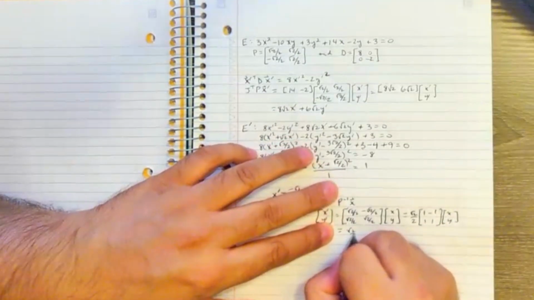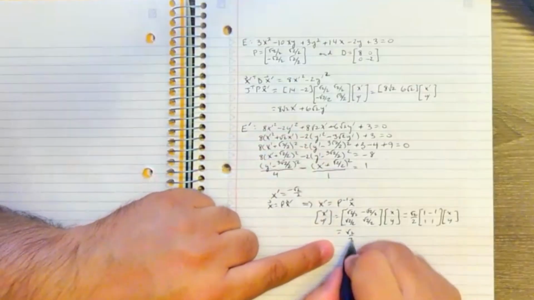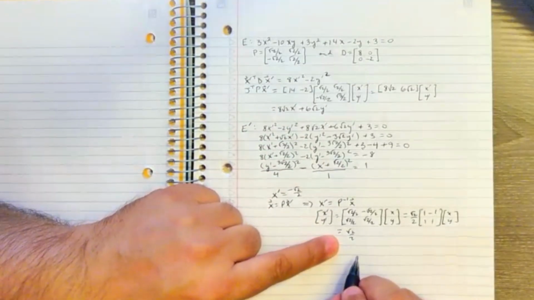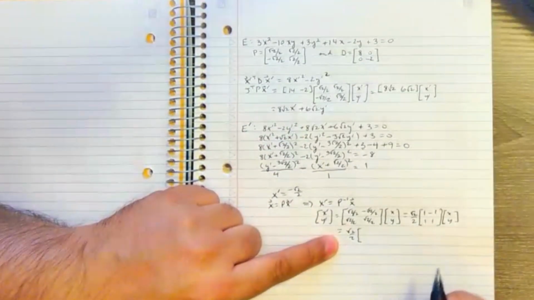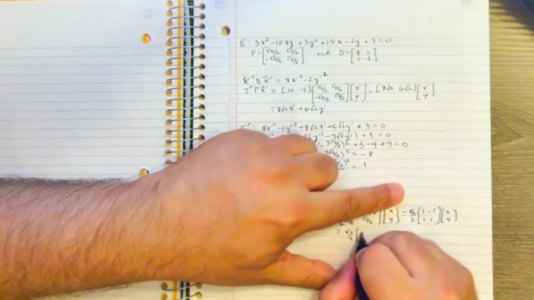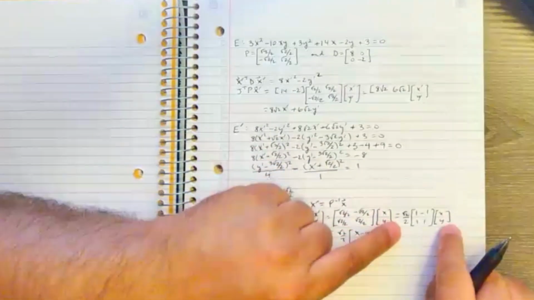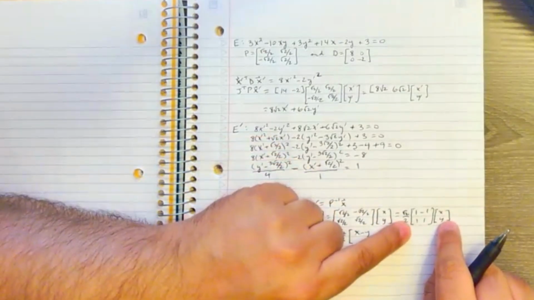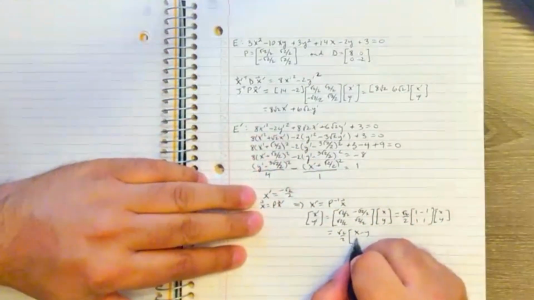So that's the square root of 2 over 2 times the vector x minus y as the first component, and x plus y as the second component.